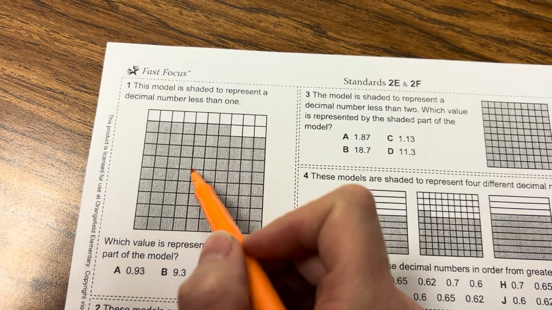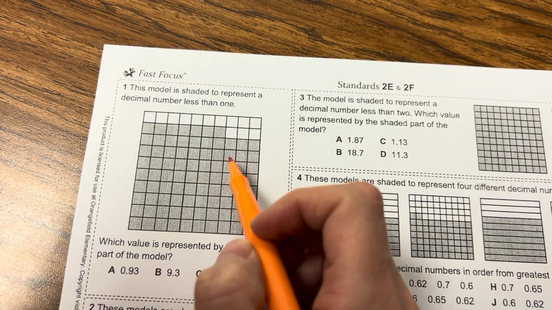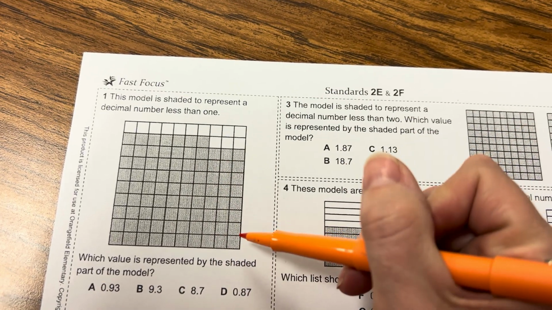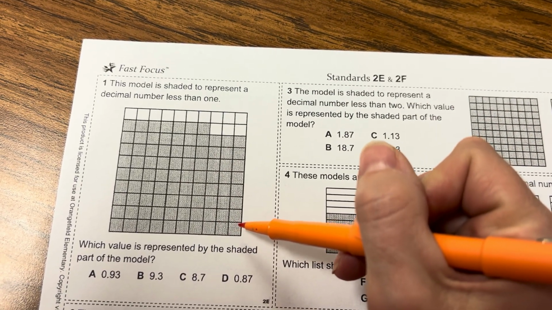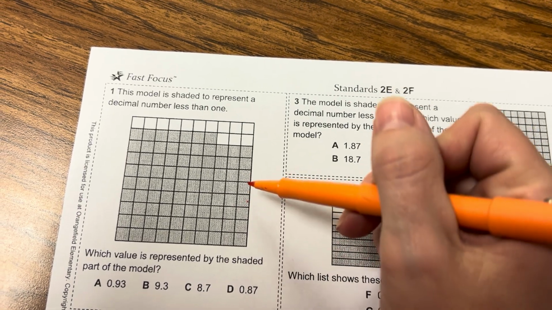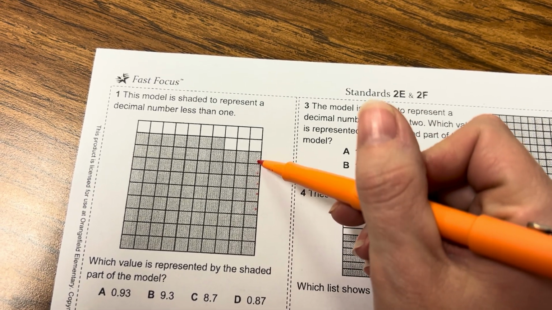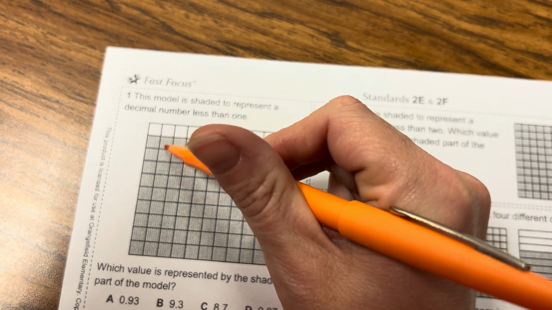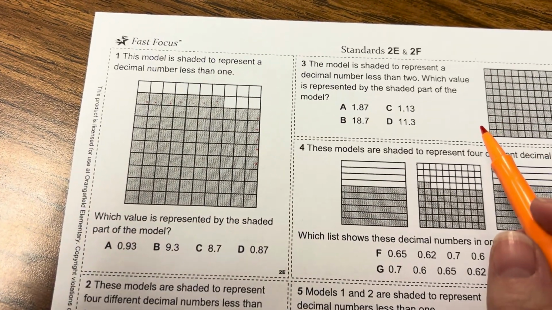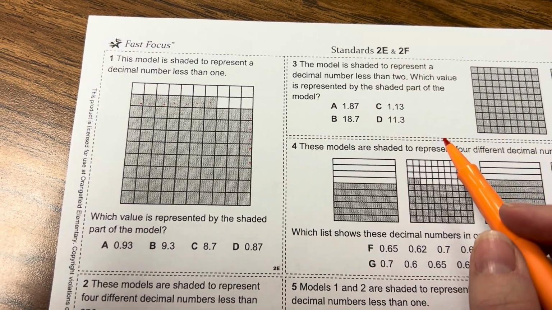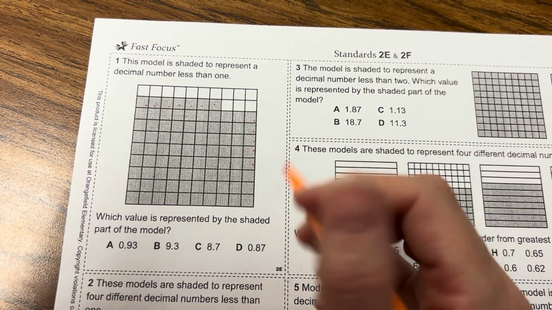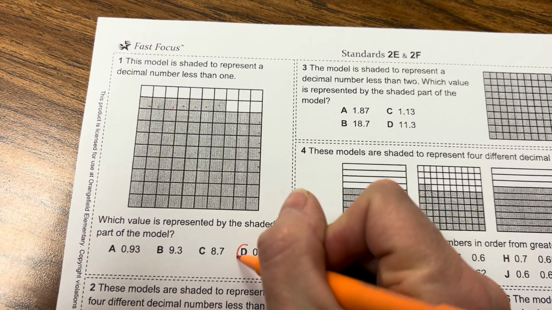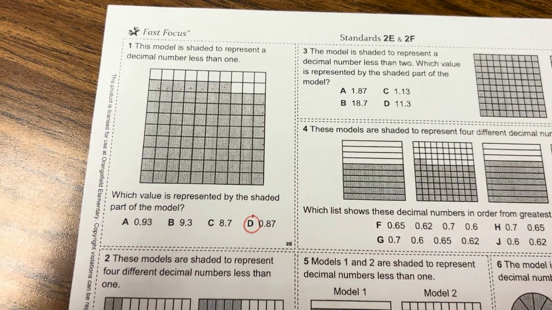Okay, so we know that there's 100 of these total. So let's count and see how many are shaded. So 10, 20, 30, 40, 50, 60, 70, 80, 81, 82, 83, 84, 85, 86, 87. So there's 87 out of 100 shaded. So it's going to be 87 hundredths. So our answer is going to be D.